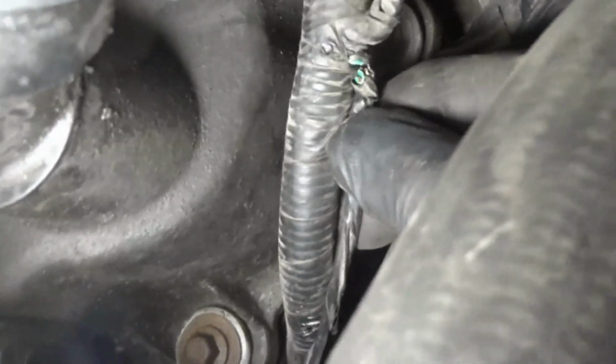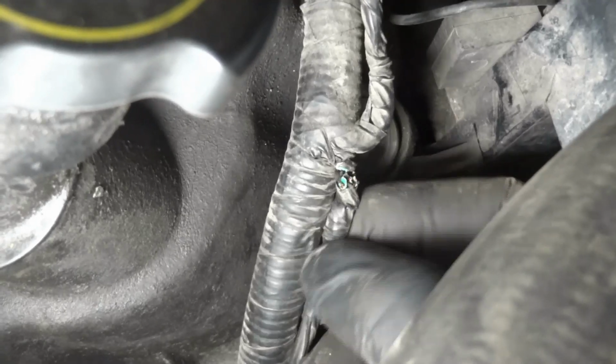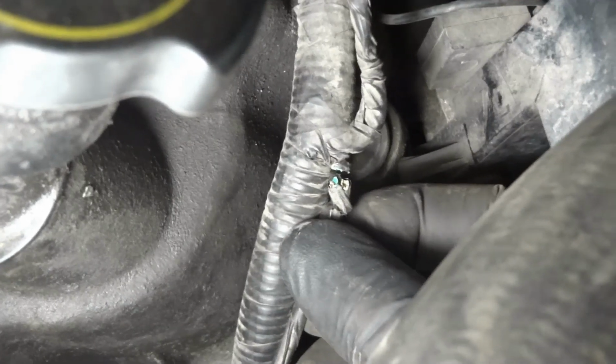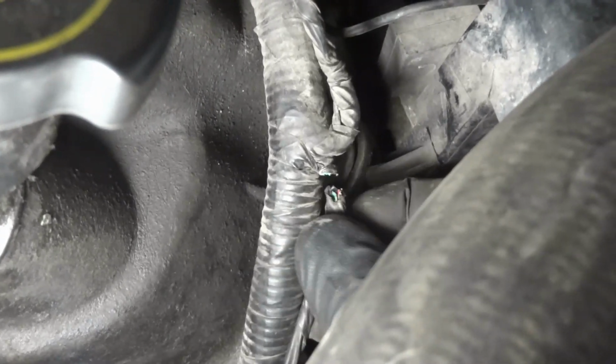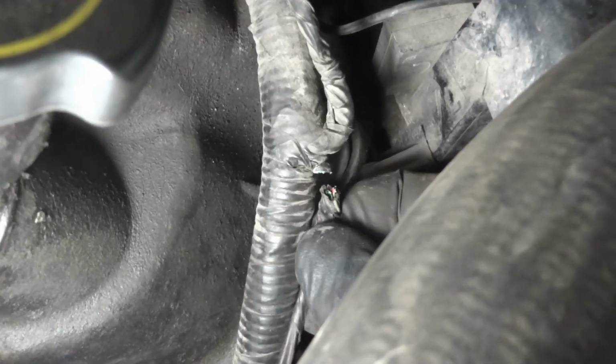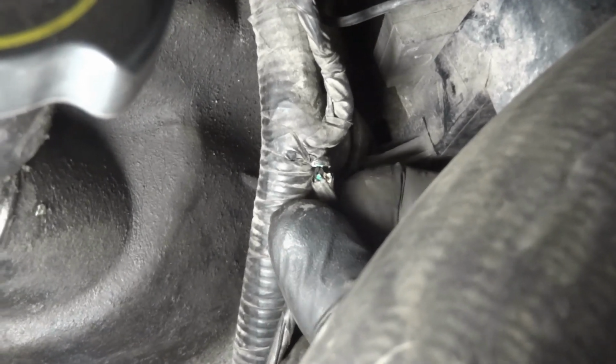Yeah, so this is supposed to go right there. Okay, but I don't know, maybe mice, I guess. I know mice like to eat up wires. Maybe they came up here and chewed on this cam sensor wiring, because that's the only thing I can think about, because this is supposed to go over here.